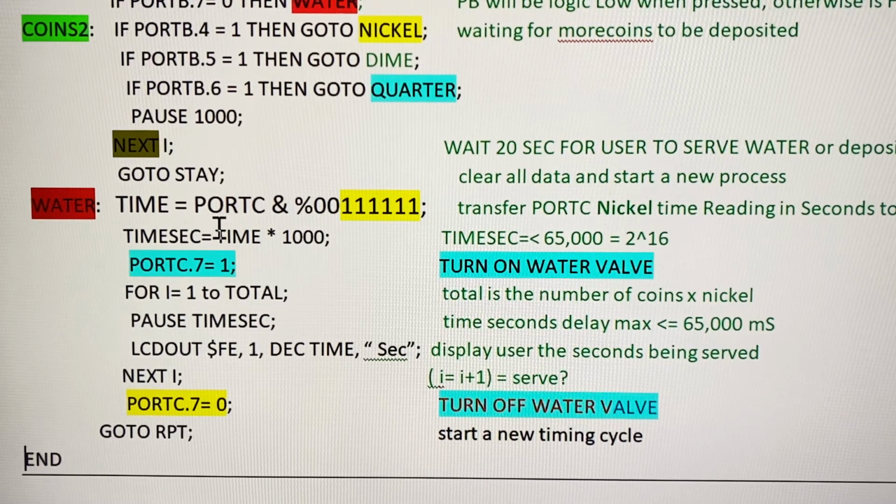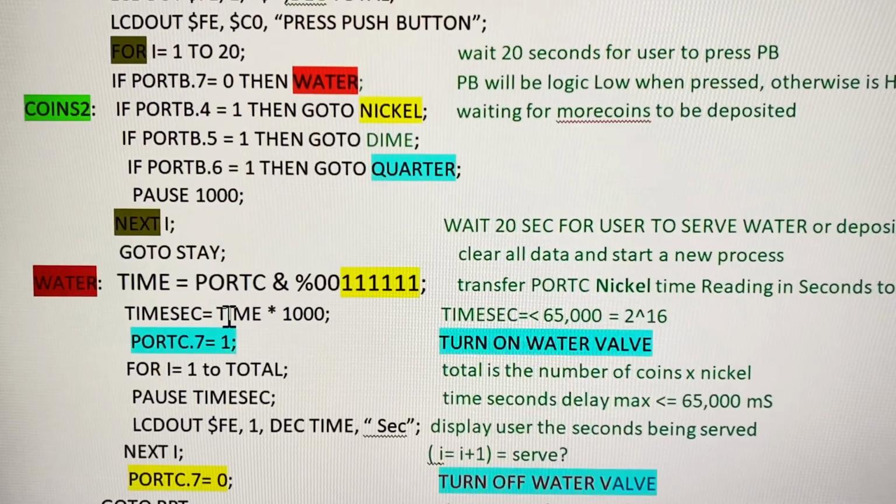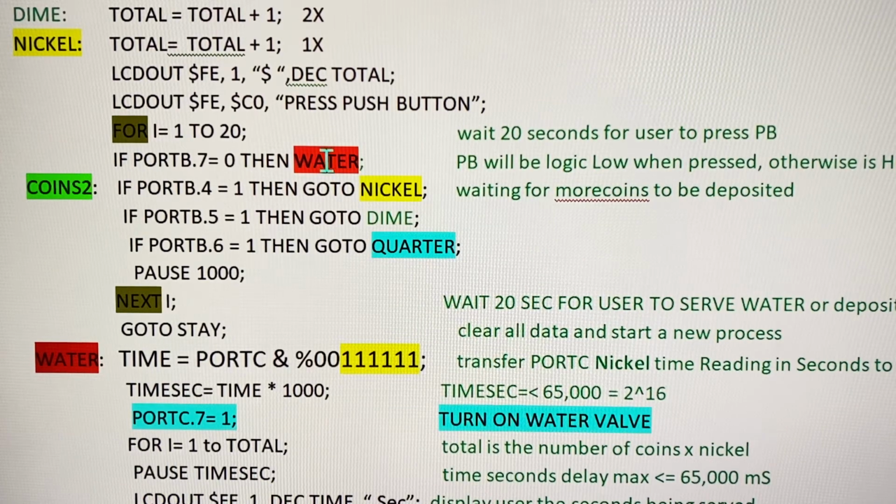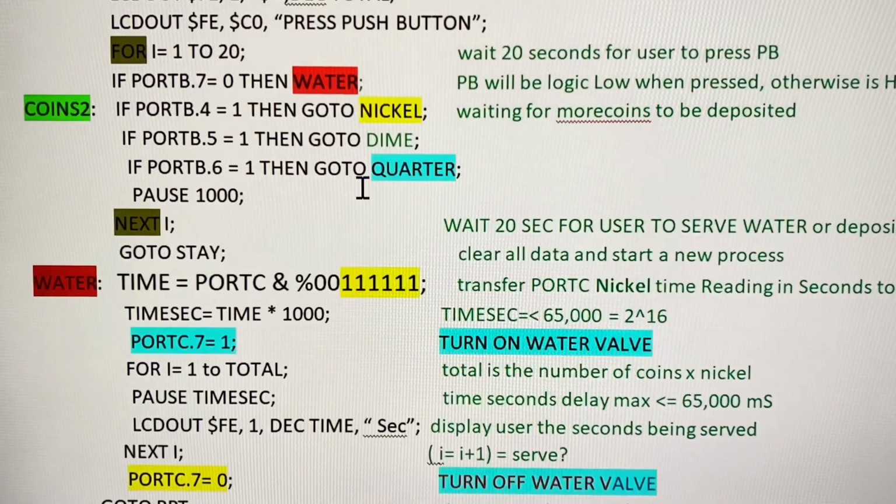So that's another thing we can add. But this is the heart of the code, and the good thing about this code is that it can serve any amount of water, so it doesn't have to wait until you reach a certain price. Sometimes people don't want a gallon. What if he wants to serve a quarter, 1 liter, 2 liters? So he can do it at any time.